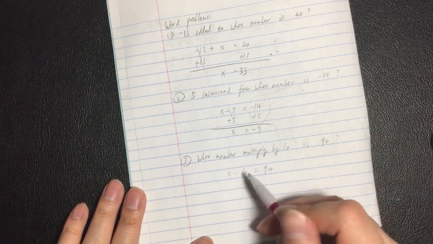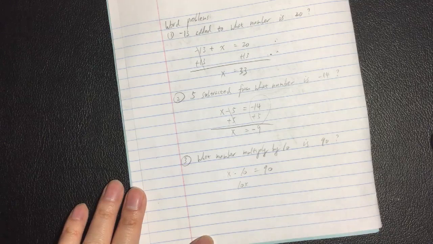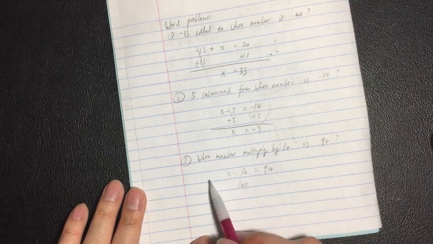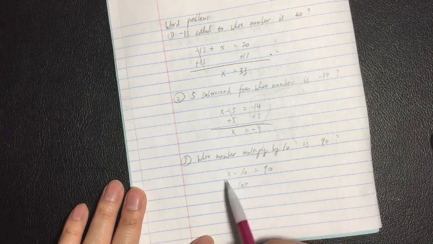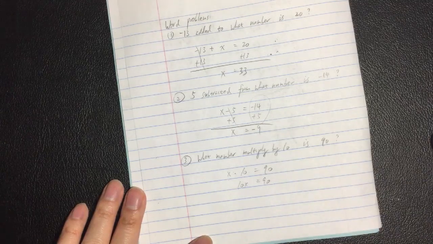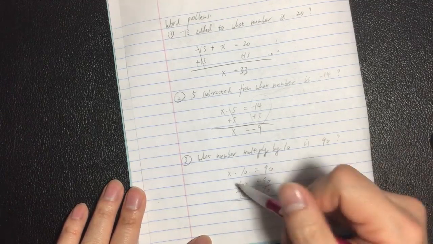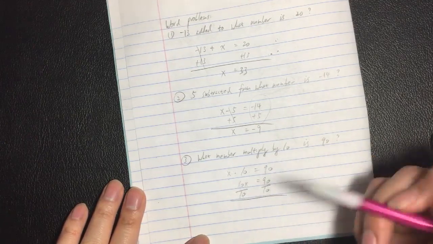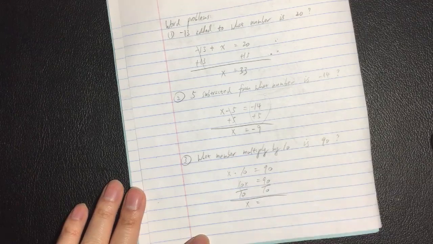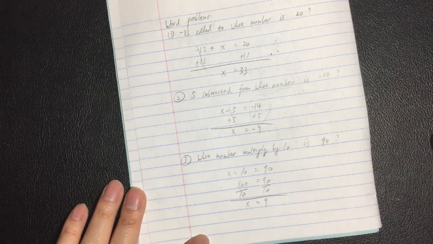Then solve the equation. X times 10 means 10x. We write numbers in the front. 10x equals 90. In order to get x by itself, we divide both sides by 10. When we divide, the number 10 on the top and the bottom get cancelled. We get x by itself. On the right side, 90 divided by 10 is 9. So the answer is x equals 9.